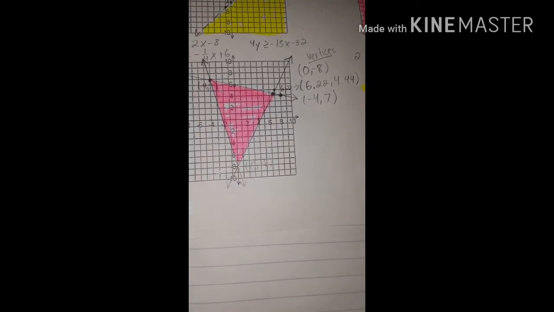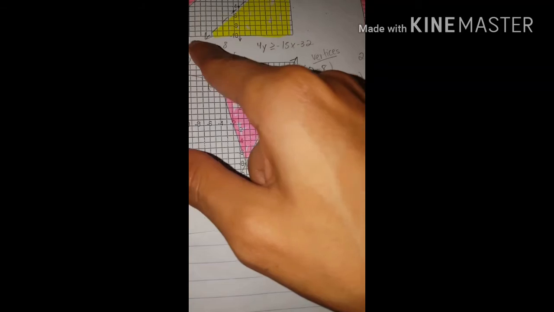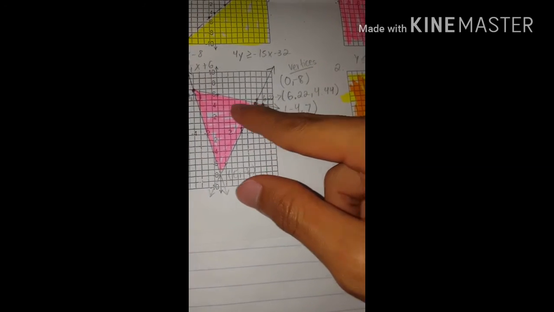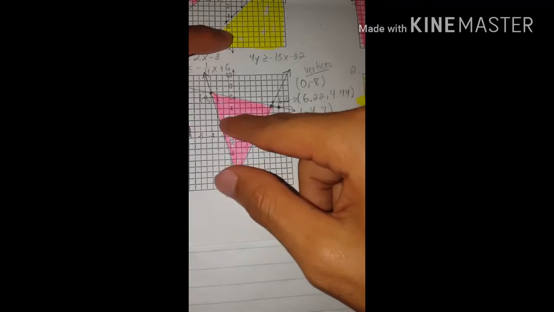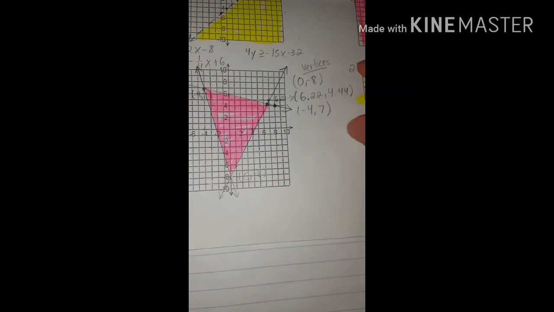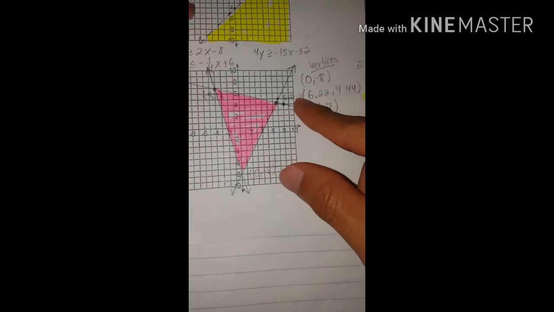So I'm gonna show you the example that I did in class. So you have 3 inequalities. The vertices are in these points, and the area where you have to shade is just this figure that they form.